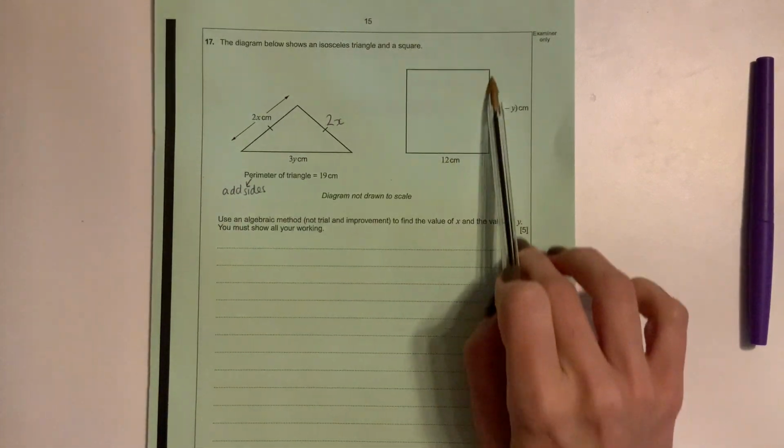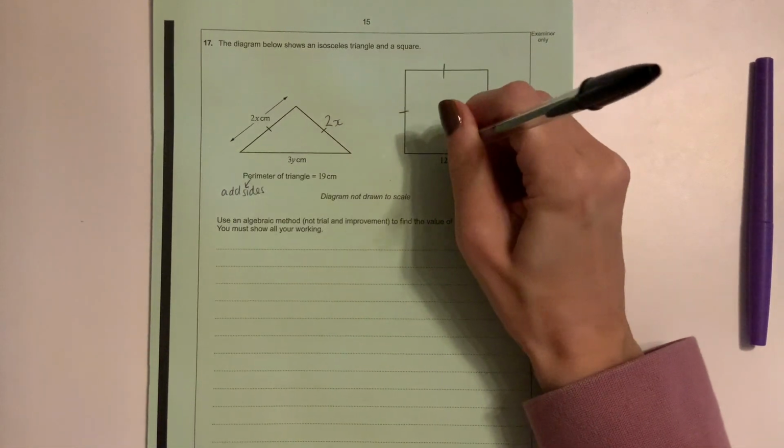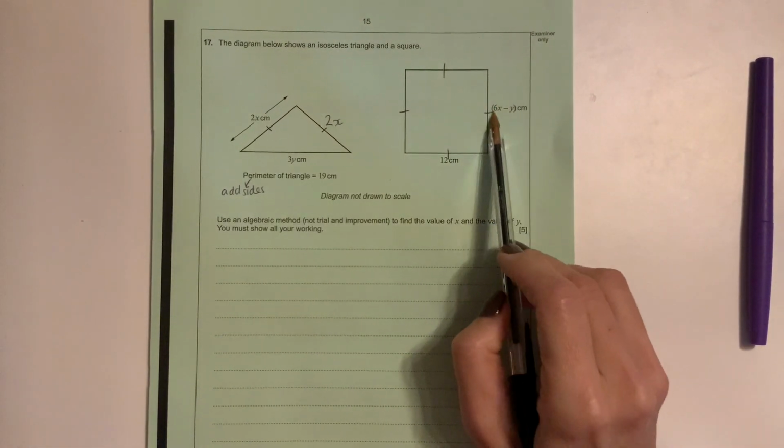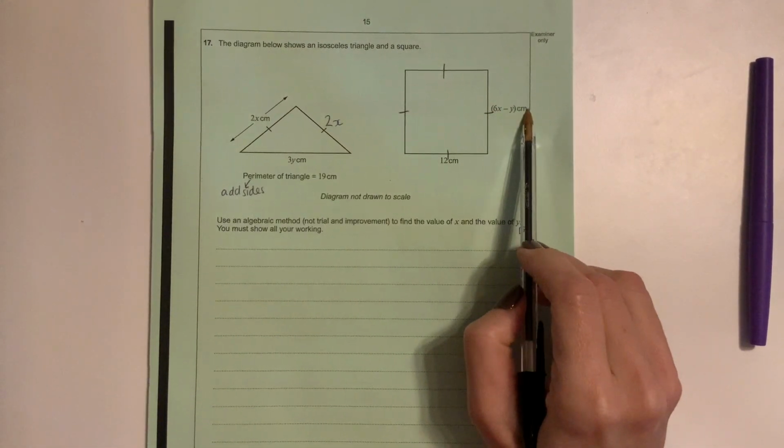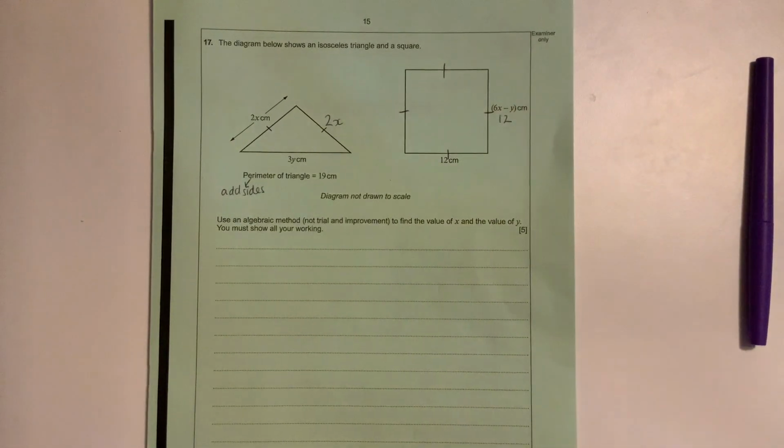I've also got a square. I know that sides of a square are all equal, which means that 6x minus y is also 12. So this is 12. So I'm going to use that fact to help me as well.